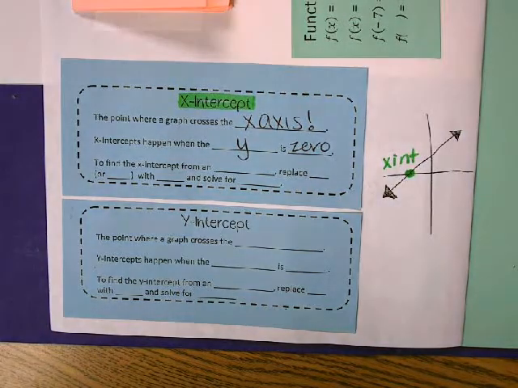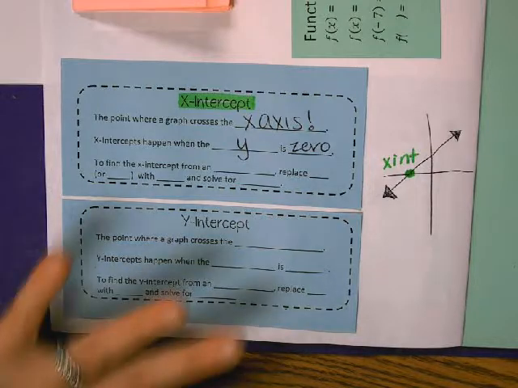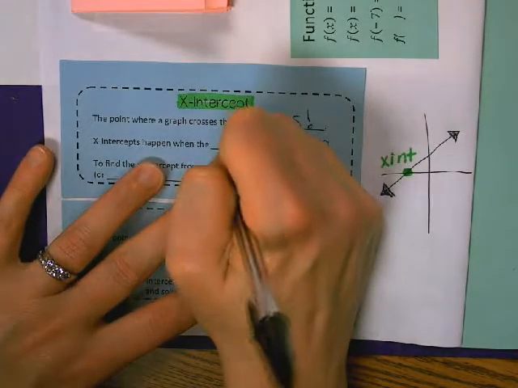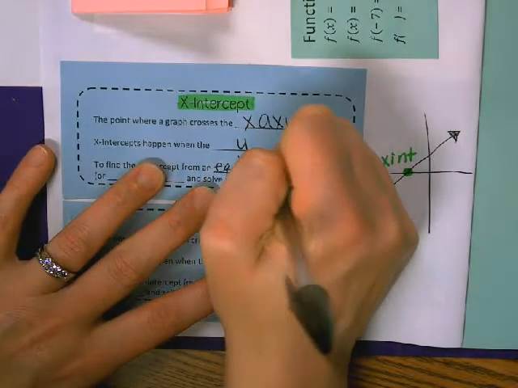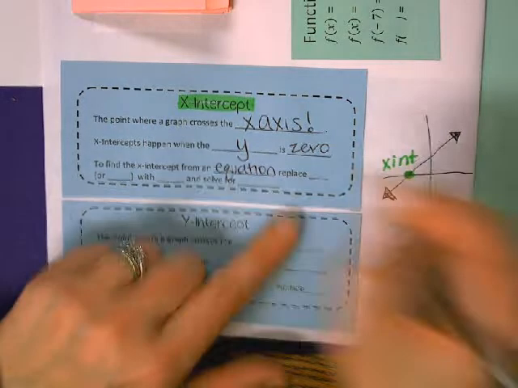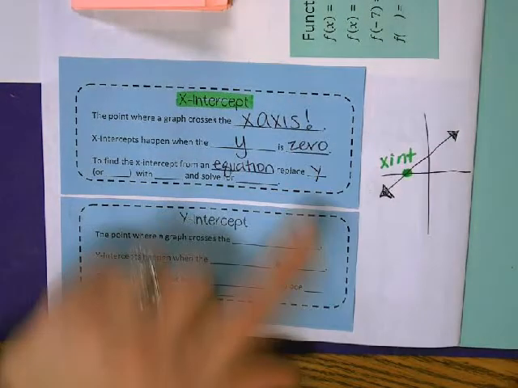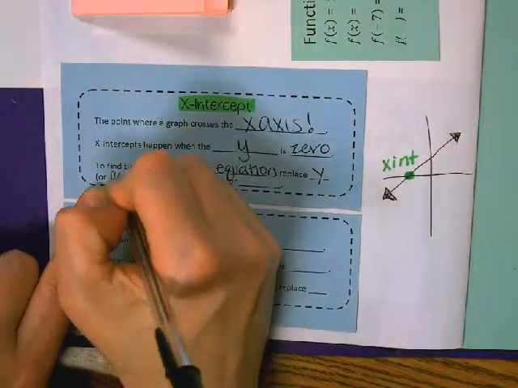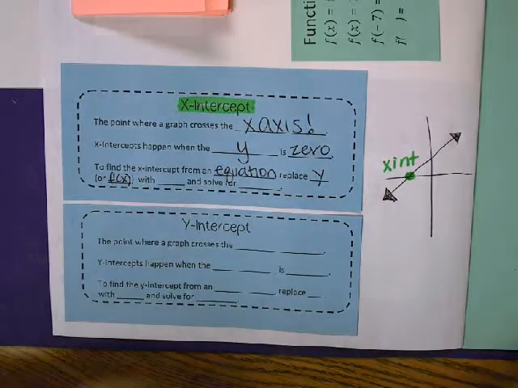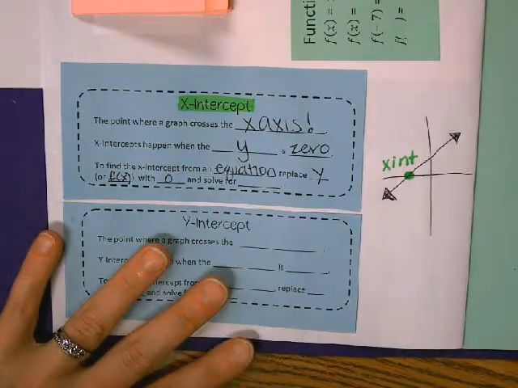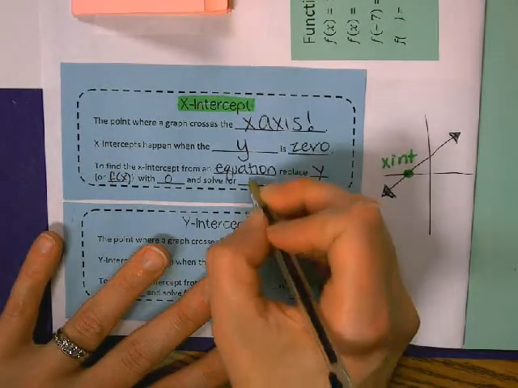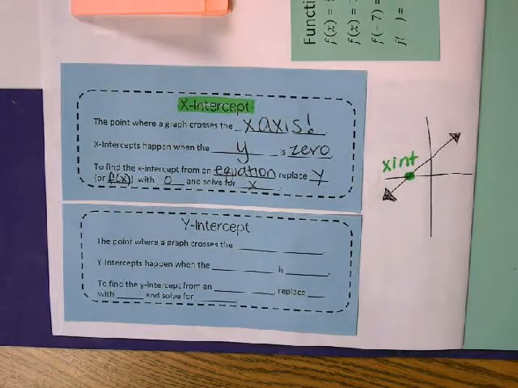To find an x-intercept from an equation, you're just going to replace y, or the phrase f of x, and we'll talk about that in a second, with 0 and solve for x.